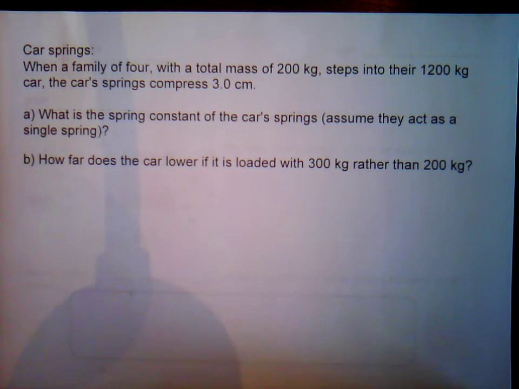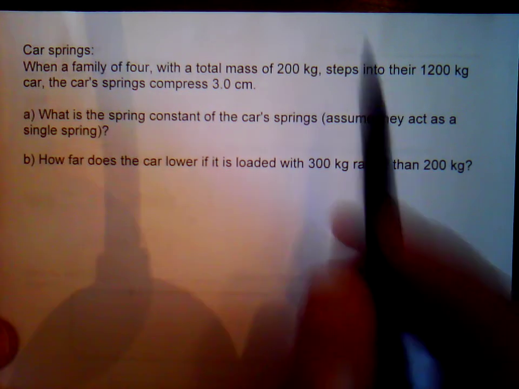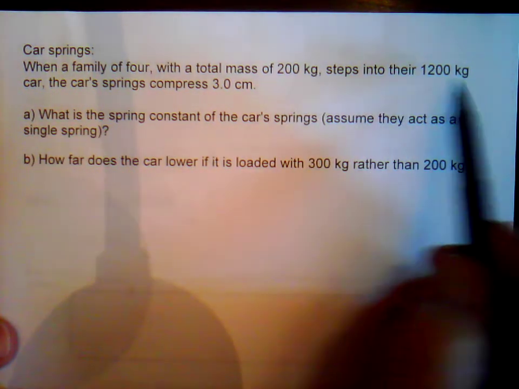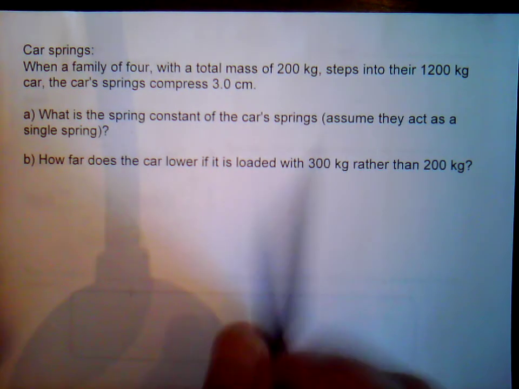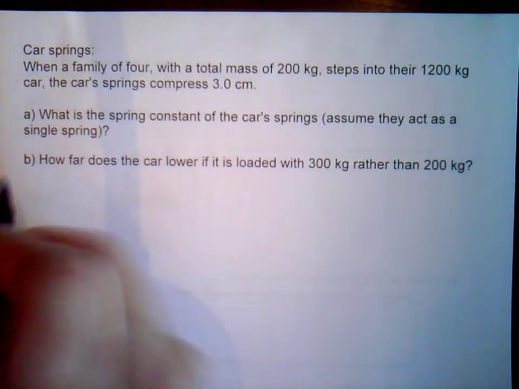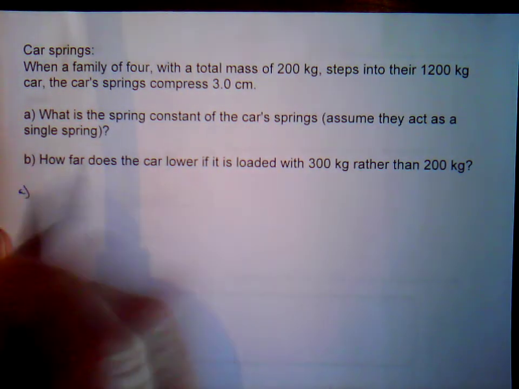And let's see if we can do an example problem involving Hooke's law. This is a kind of a basic one. When a family of 4 with a total mass of 200 kilograms steps into their 1,200 kilogram car, the car spring compresses 3 centimeters. So let's do part A first, identify information given.